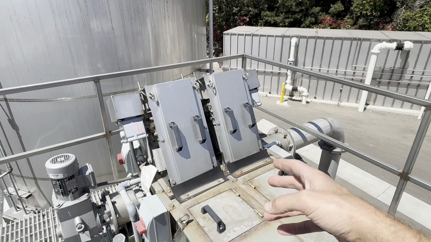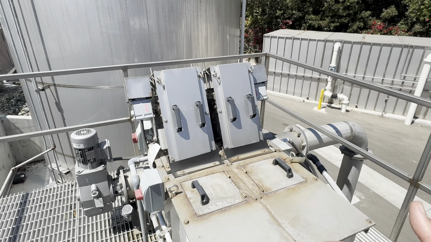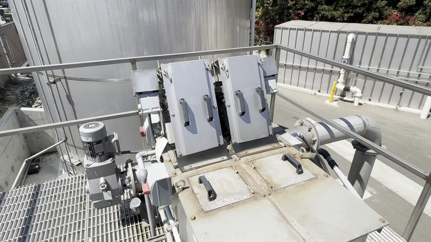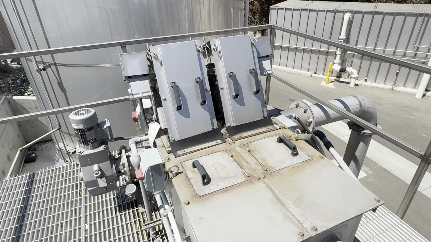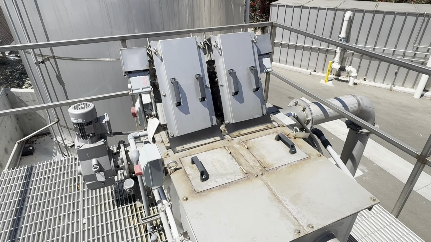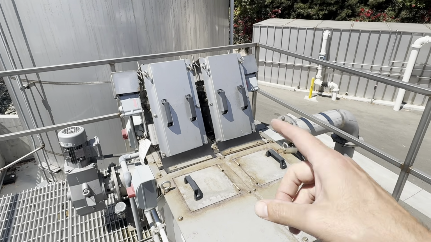We've got microscreens right here. This is a form of preliminary treatment, but it's specific for this MBR because the MBR's pore sizes are so small that the tiniest stuff can blind them. So we go ahead and send it through some screening.